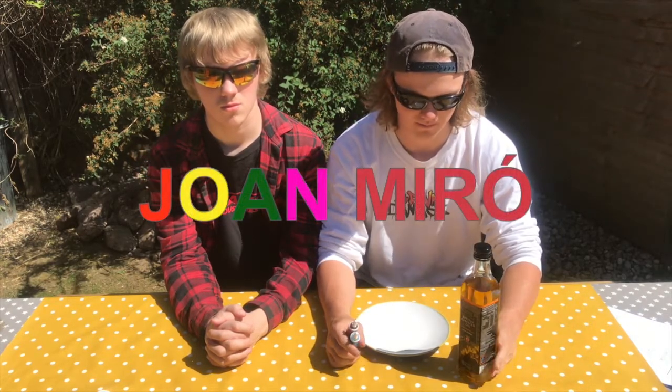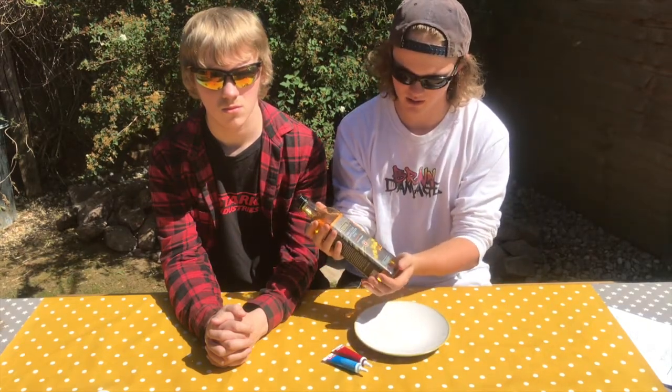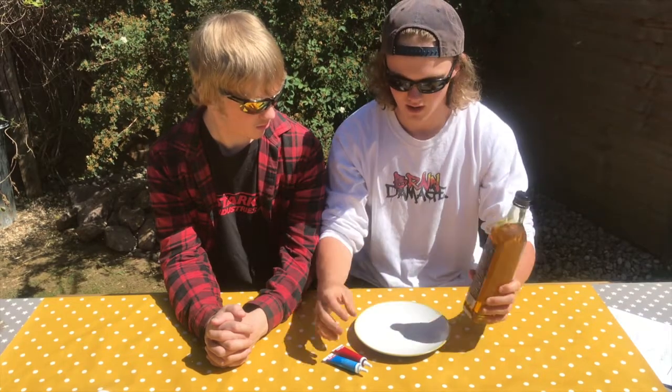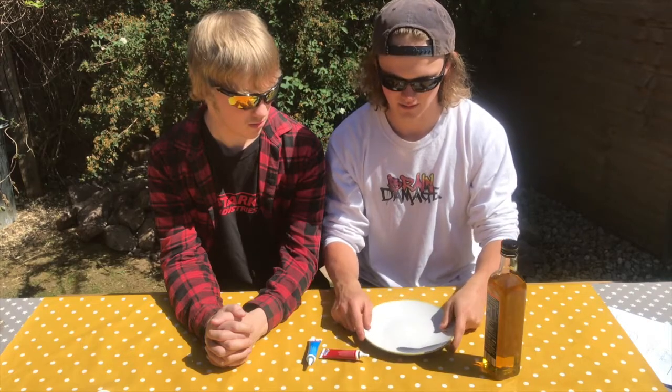For our final task, we will be doing an exercise inspired by Spanish artist JOAN. For this, you will need any oil from the kitchen, but we are choosing rapeseed oil because of its deep yellow colour. Food gels, the colour does not really matter, but for this we are using red and blue. A plate, and that is it.